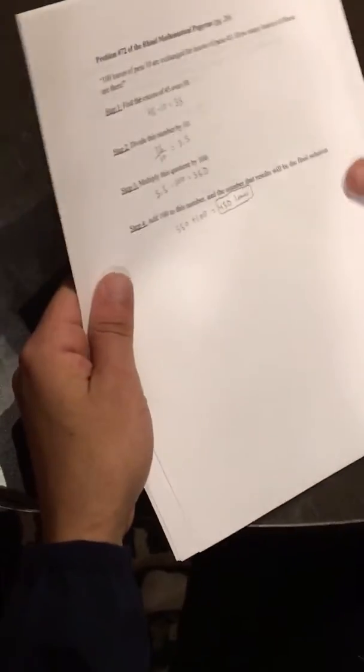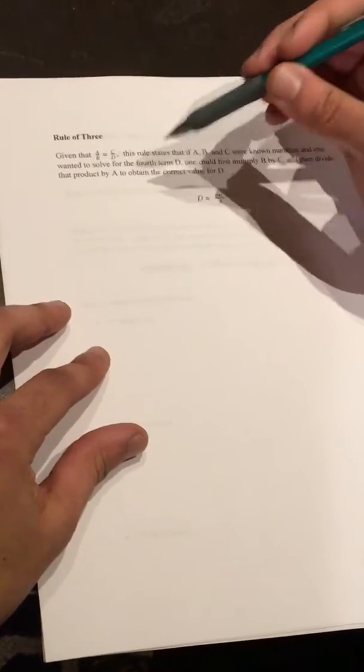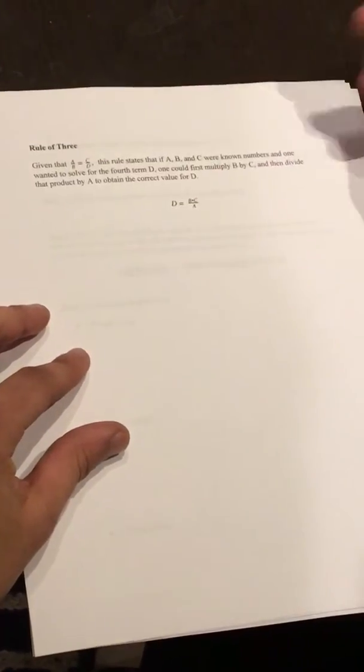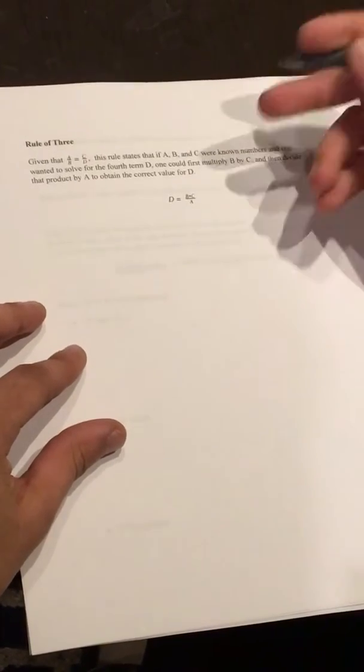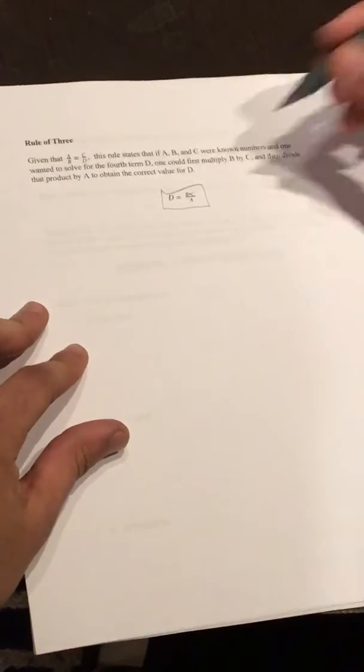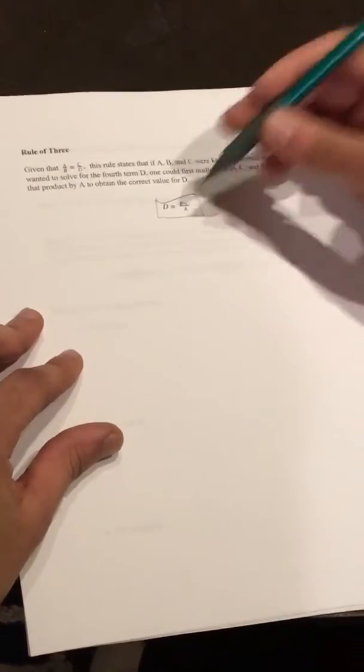Now I'd like to focus on how the Chinese went about solving similar problems. They did this through what we now know as the rule of 3. The rule of 3 simply states: given A over B is equal to C over D, and you know what A, B, and C are numerically, and you want to solve for the fourth term D, you can simply multiply B by C and then divide that product by A in order to obtain the correct value D. This can be illustrated through this equation: D is equal to B times C over A.